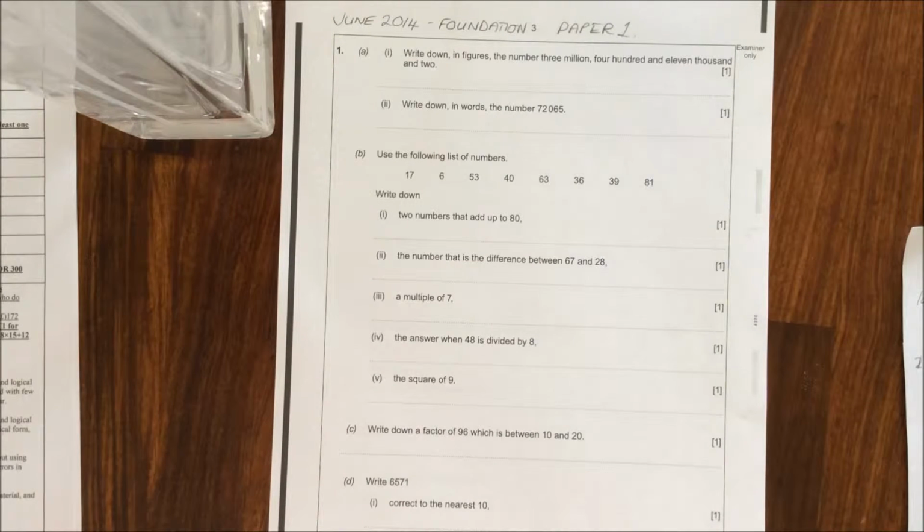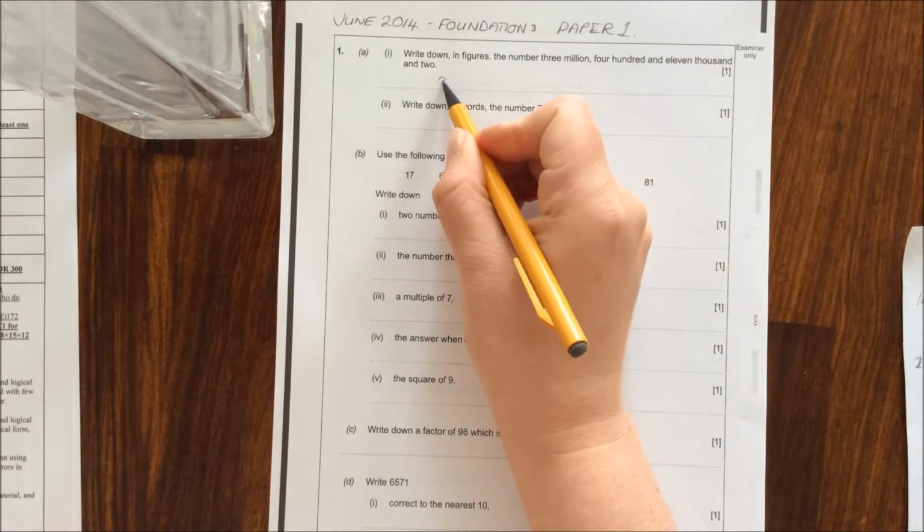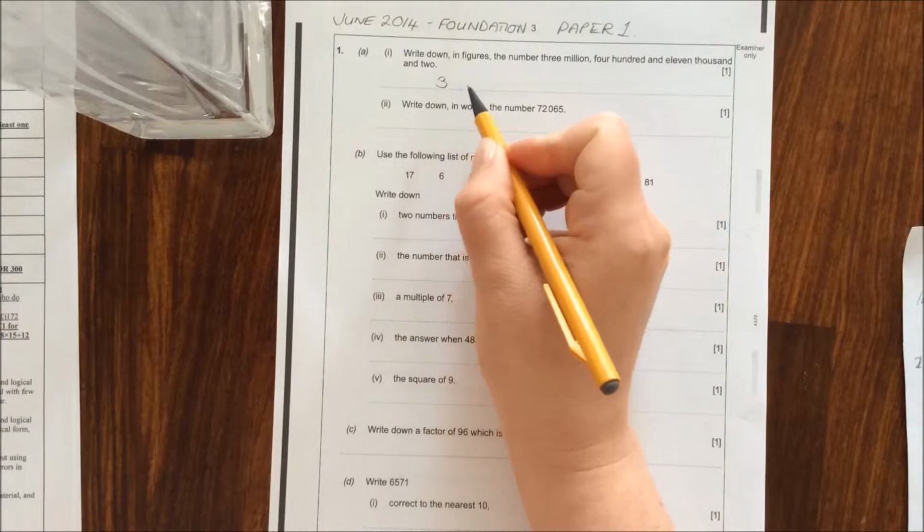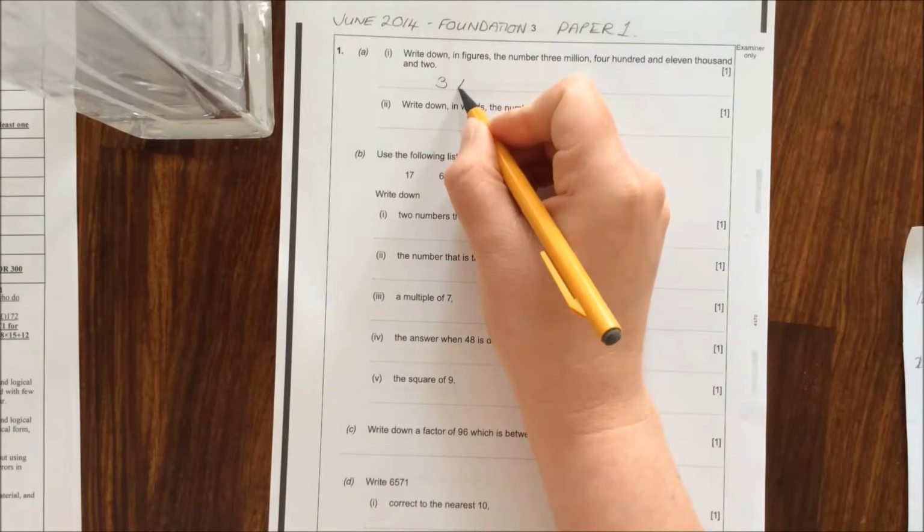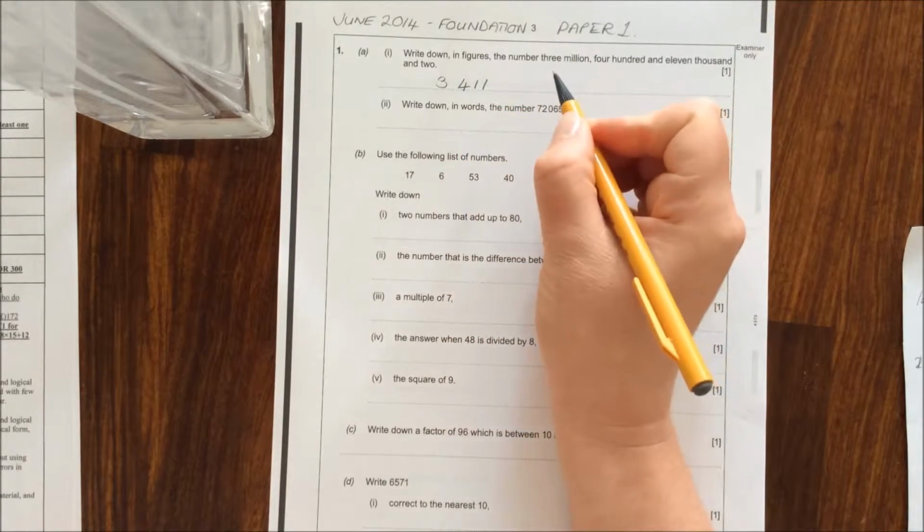Okay, so question 1A says write down in figures the number 3,411,002. So that would be 3,411 in the thousands and 2.